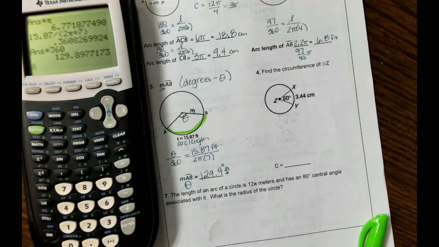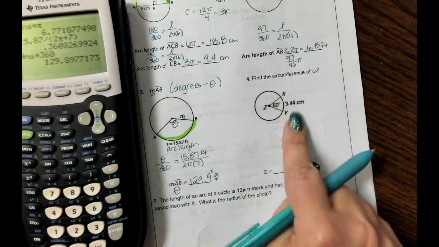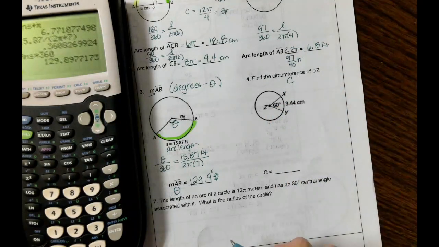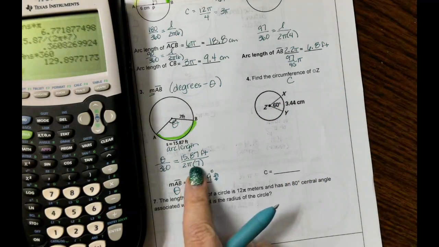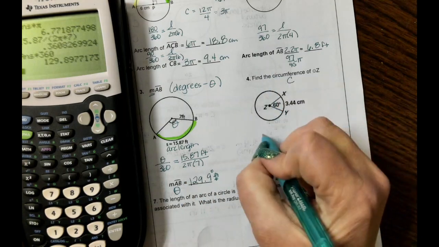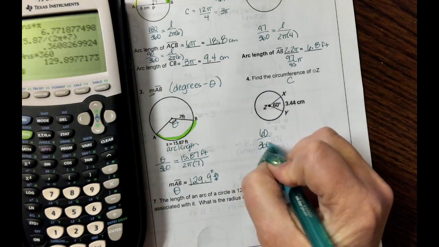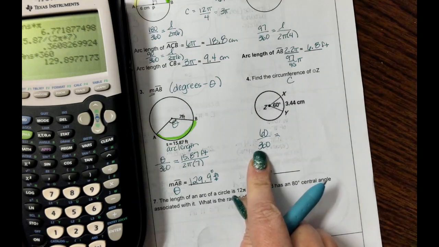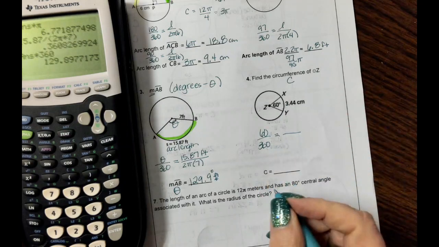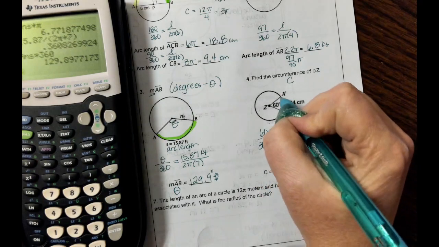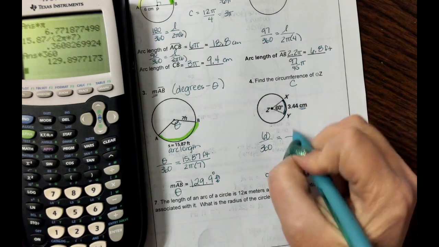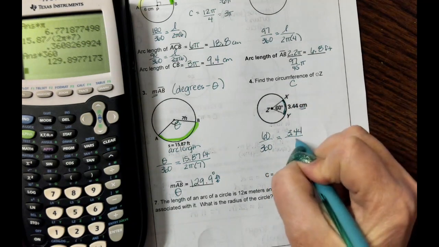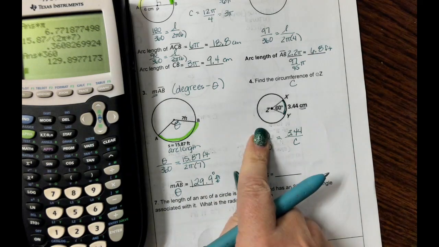Now in this one, same thing, only this time I'm looking for C, the circumference. So instead of writing 2 pi r, I'm just going to use C because I don't want to know what the radius is. I want to know what the circumference is. I'm using 60 degrees out of 360 degrees. That fractional measure of the angle should equal the fractional distance around the circle. 3.44 is a distance, how far I'm going around the circle out of the whole circle. Part over whole equals part over whole.